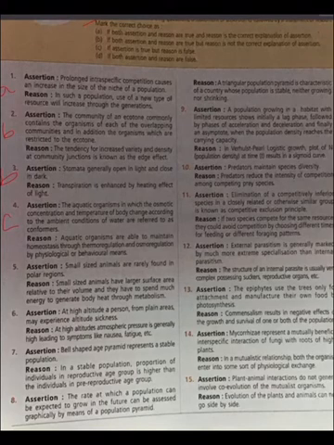Their body temperature changes with the surrounding temperature. Hence, the answer is C. Assertion is true, but reason is false. Now question number 5.